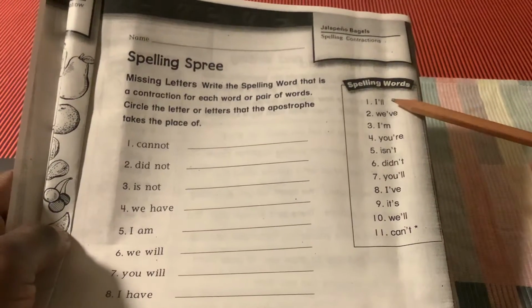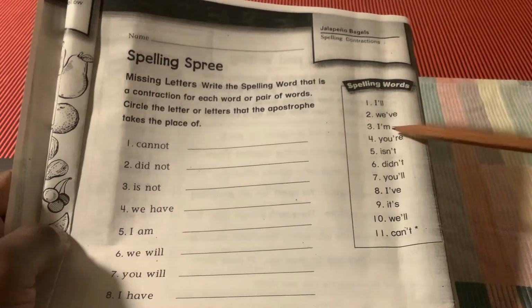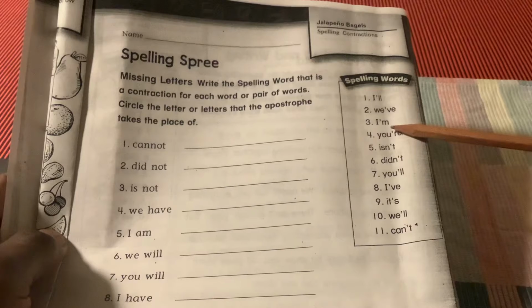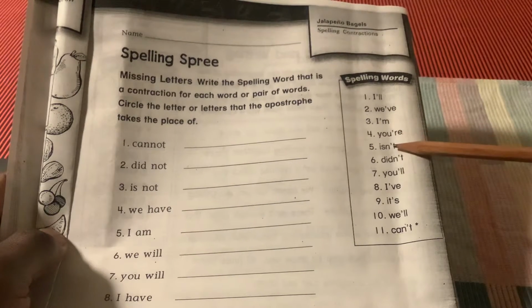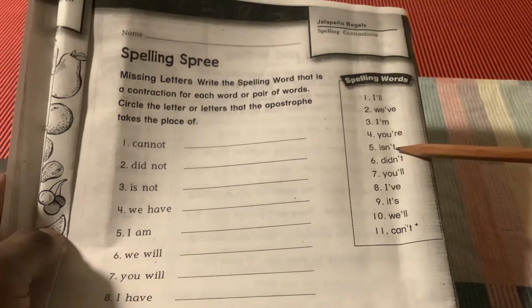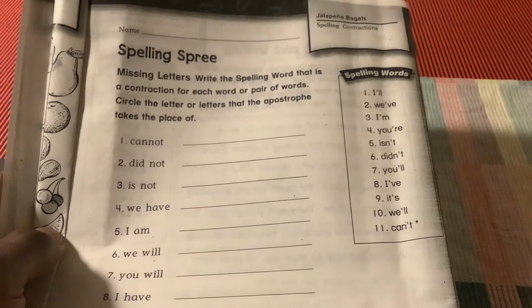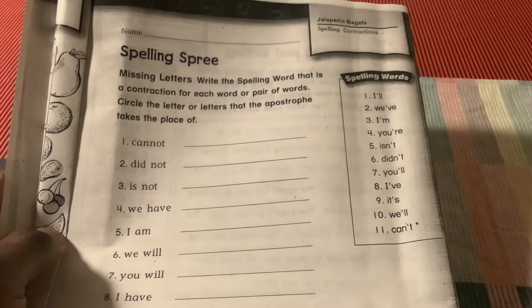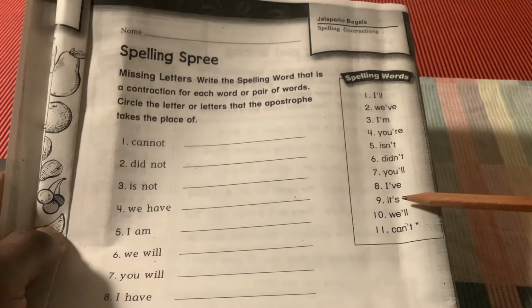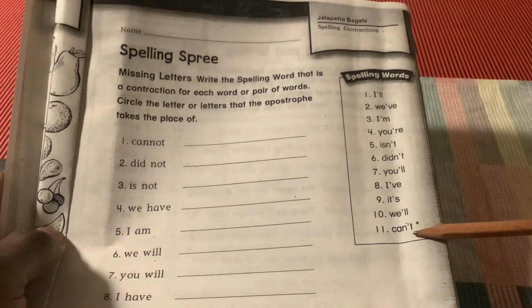Number 1, aisle. Number 2, weave. Number 3, I'm. Number 4, you're. Number 5, isn't. Number 6, didn't. Number 7, you'll. Number 8, I've. Number 9, it's. And number 10, will. Number 11, can't.